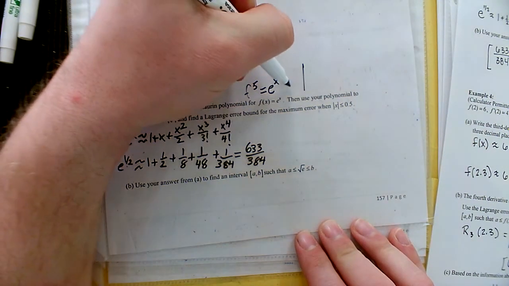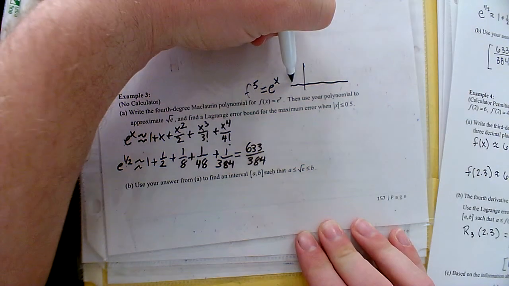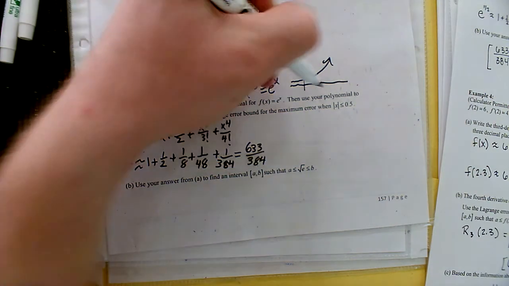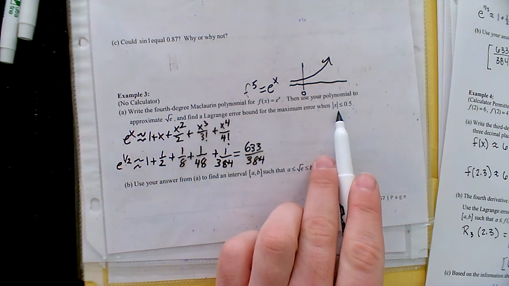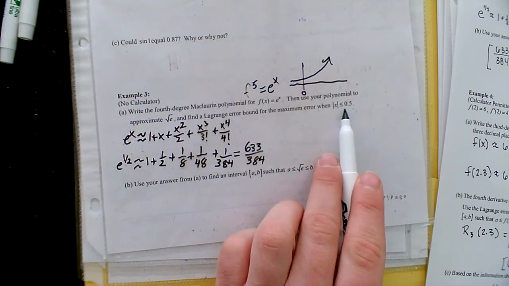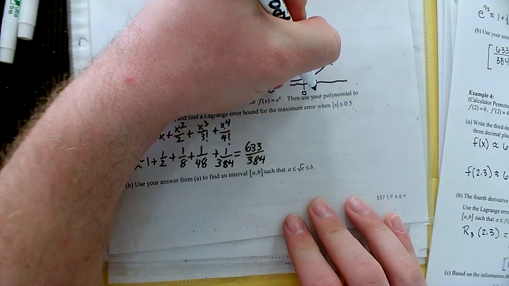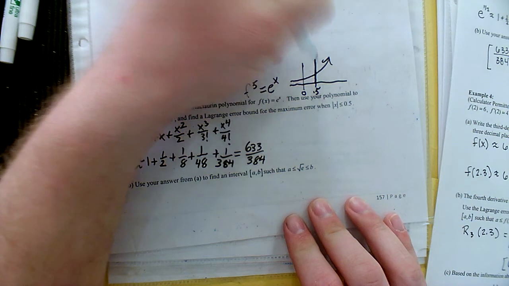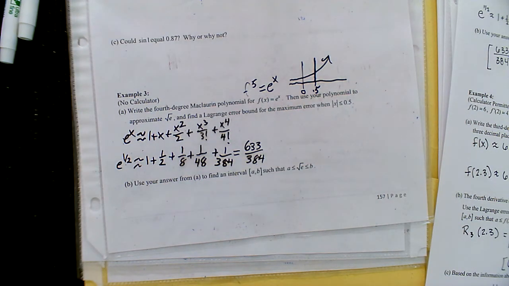So graphically, just drawing a little picture to understand what's going on, e to the x looks something like this, with this being 0. And they're saying the absolute value of x is less than or equal to 0.5. So all the further they want you to go is 0.5 or 1/2. So we're looking at this interval. That's what they're telling you. So visually, this is what we're trying to see.